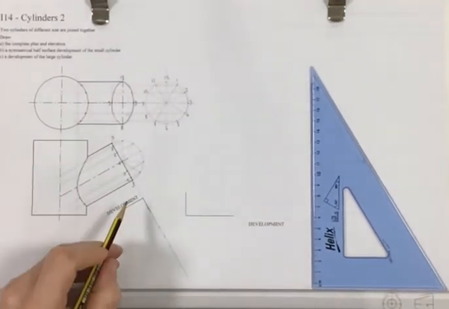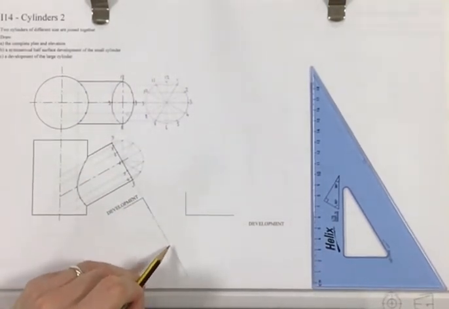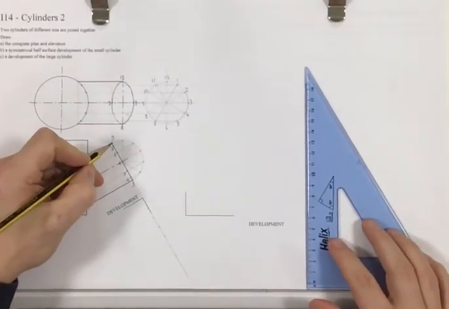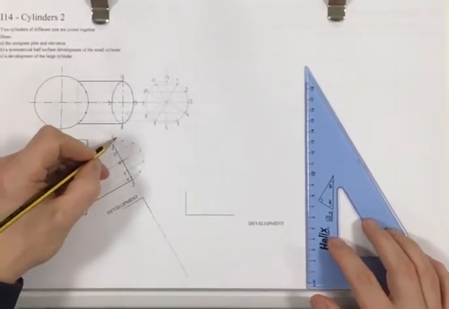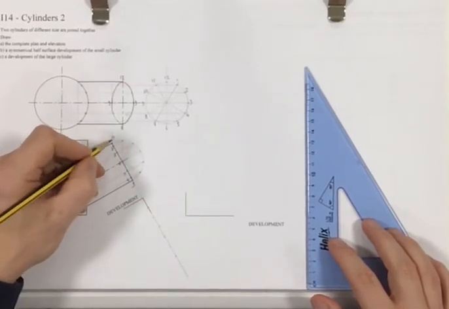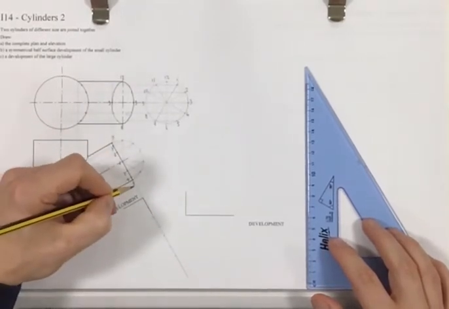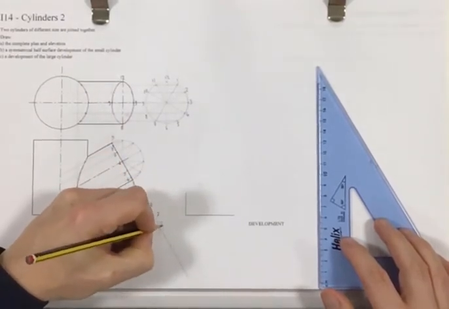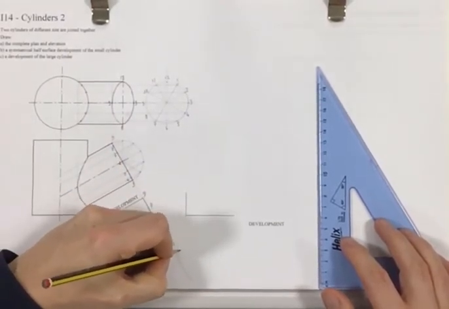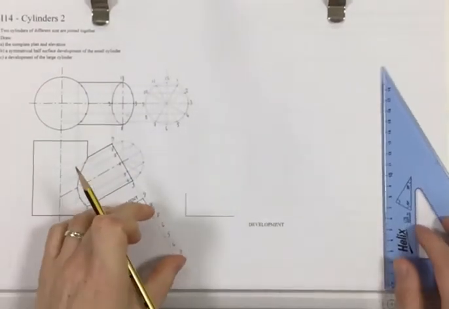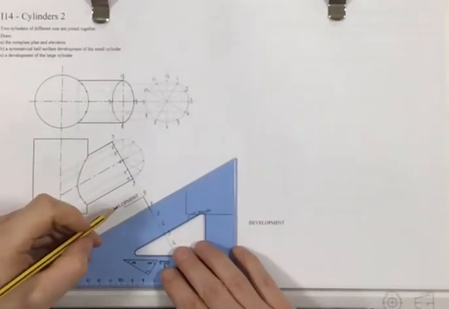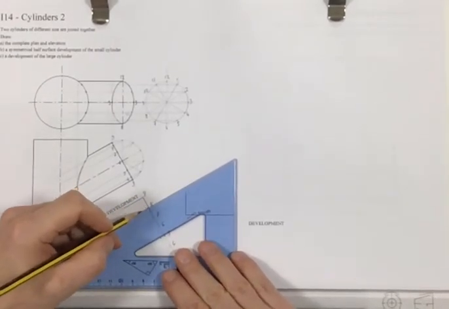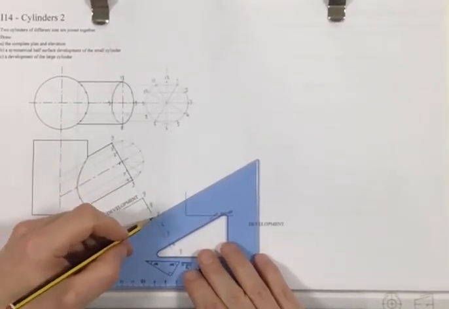Okay, so we have 1, 2, 3, 4, 5, 6. Now we're going to use the same numbering system that we have deployed here. So 9, 8, 7, 6, 5, 4, 3. Those lines I want to project down at 30 degrees, like so. Again, just using construction lines, nothing too heavy.